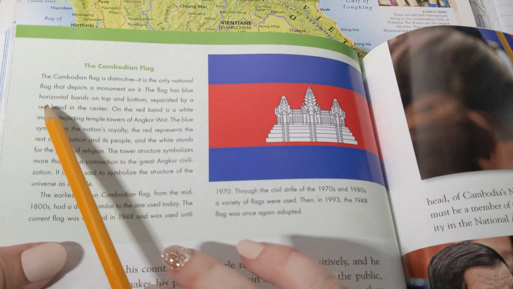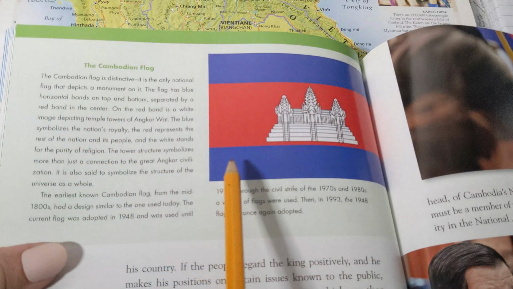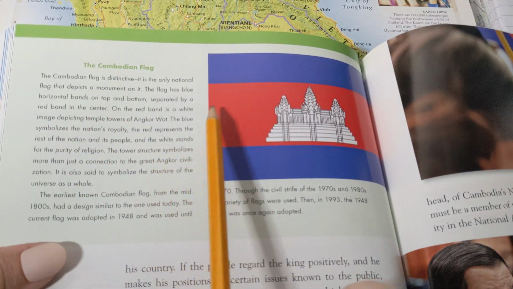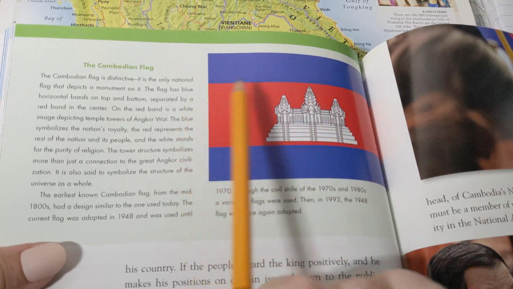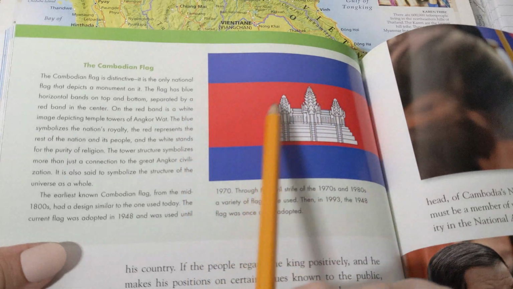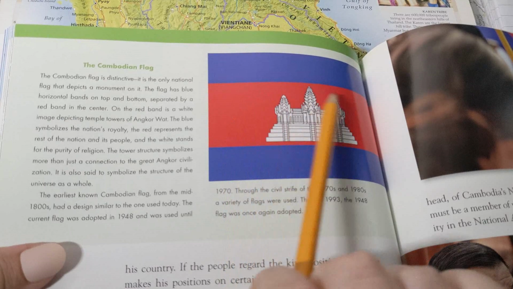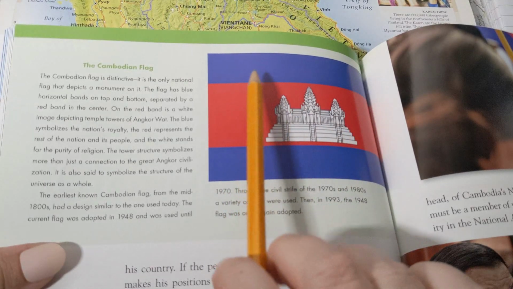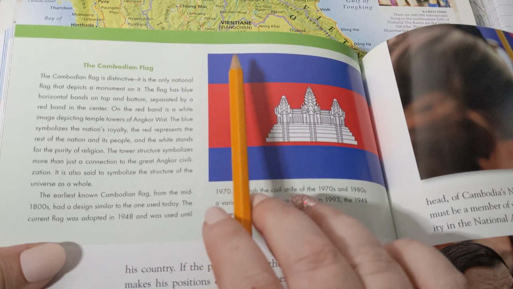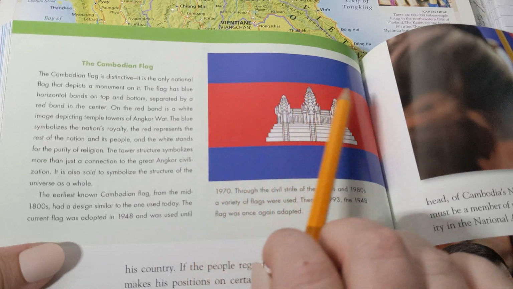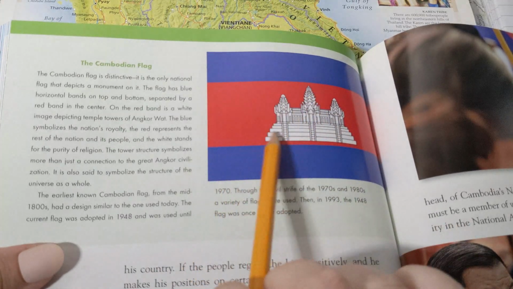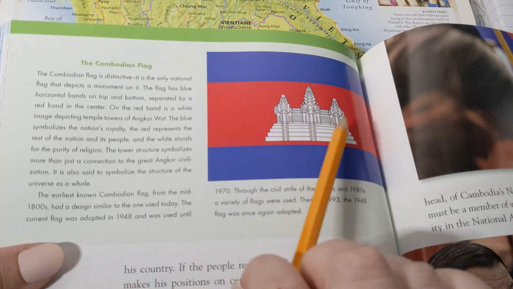The flag has blue horizontal bands on the top and bottom, separated by a red band in the center. On the red band is a white image depicting temple towers of Angkor Wat. The blue symbolizes the nation's royalty, the red represents the rest of the nation and its people, and the white stands for the purity of religion.